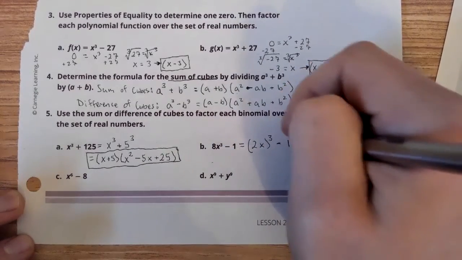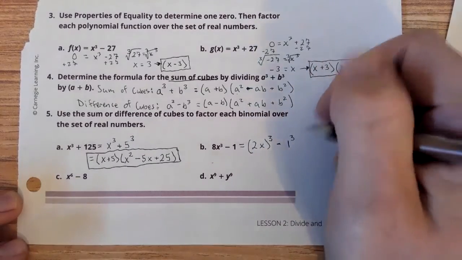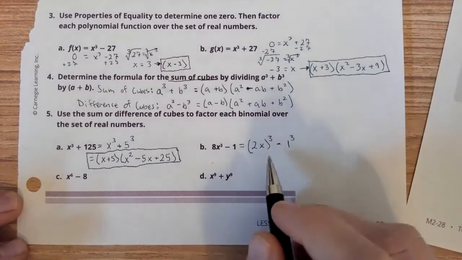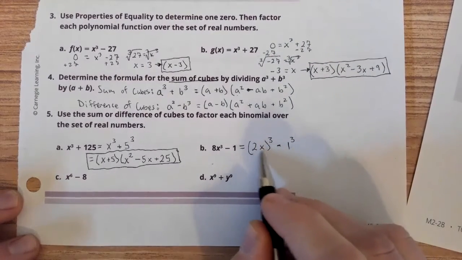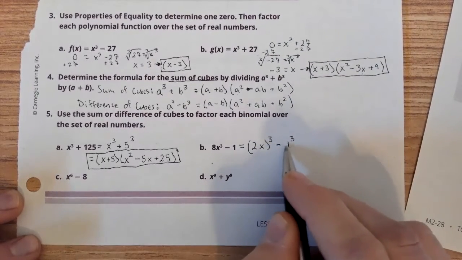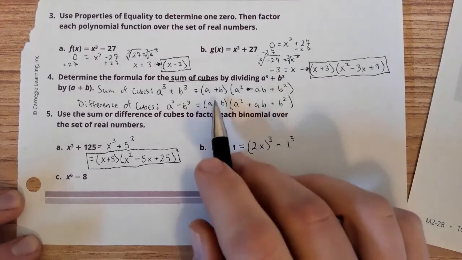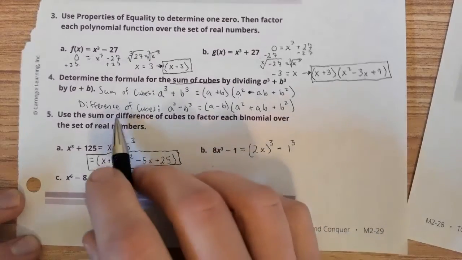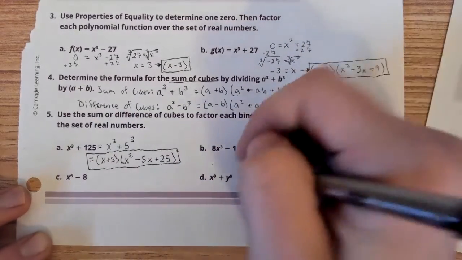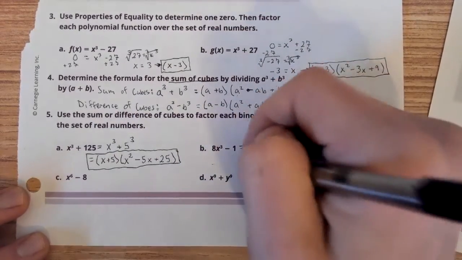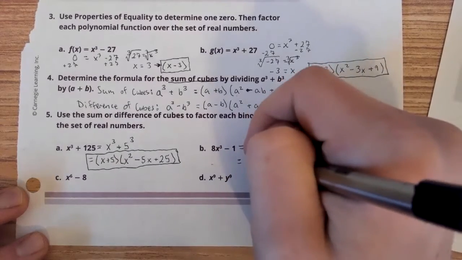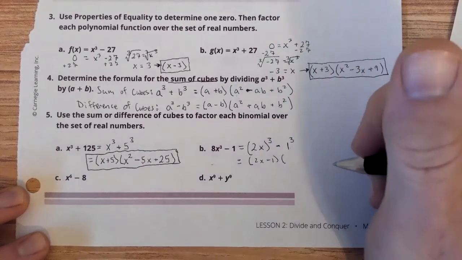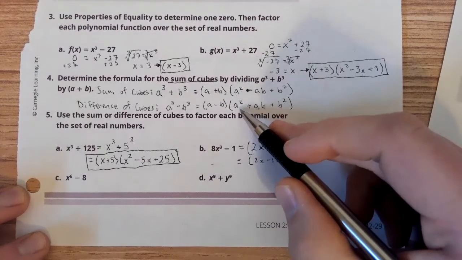Now 1 is easy because 1 times 1 times 1 is 1. So 1 cubed is the exact same thing as 1. So this is your value of a. This is your value of b. All you need to do is plug them into whichever formula applies. Since we have a subtraction sign between our two cubes, we're going to use the difference of cubes formula. So this will be 2x minus 1 times, all right, so I take my first term and then square it.